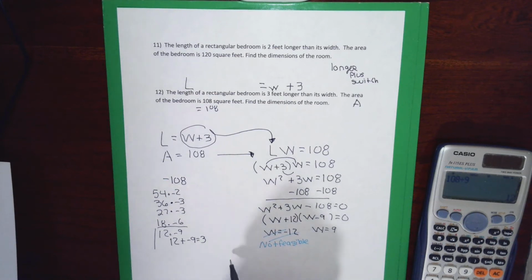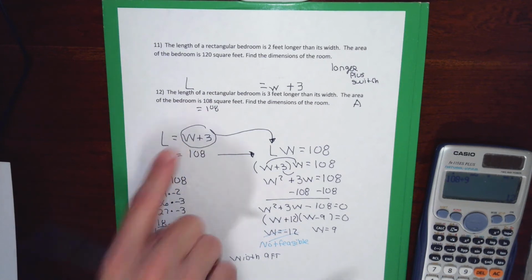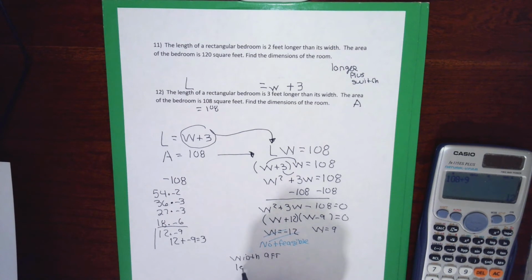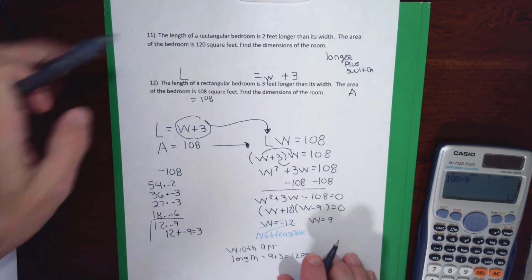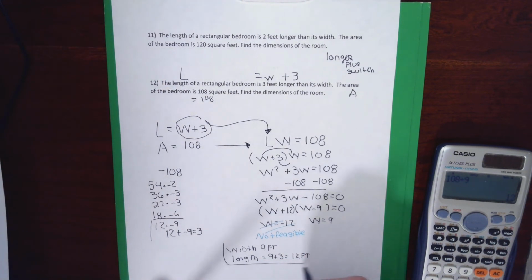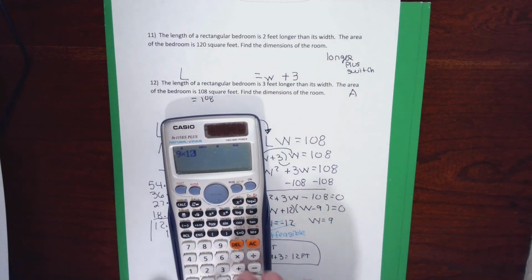So my answer, I'm just going to write words as opposed to a sentence, even though I like sentences. The width is going to be 9 feet. The length, I'm going to add 3 to it. The length is going to be the width plus 3, so it's going to be 9 plus 3, or 12 feet. Let me make sure that this makes sense. Does the area of that 9 by 12 bedroom equal 108? Yeah. So my answer feels good.